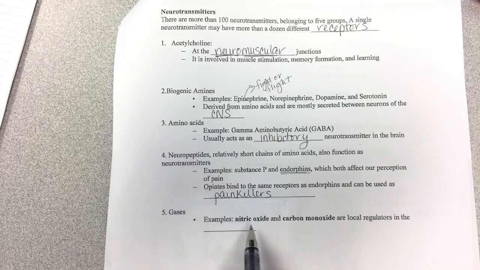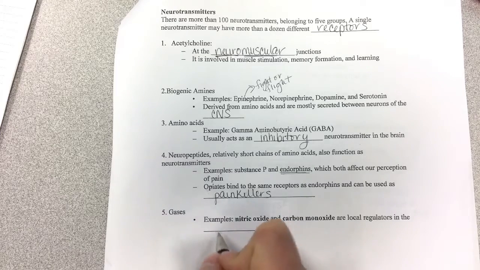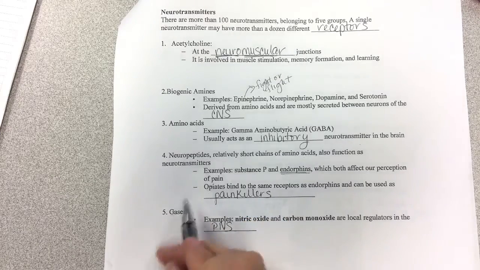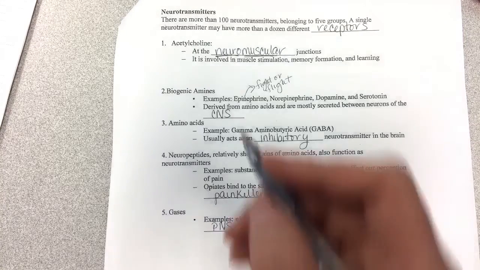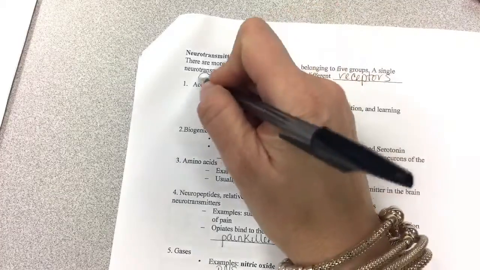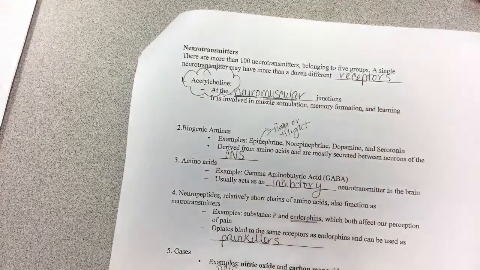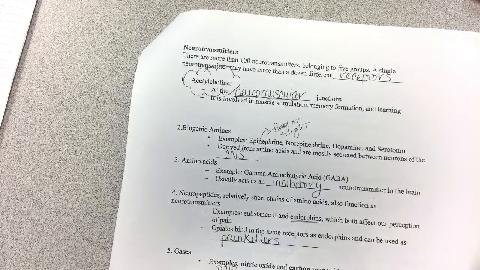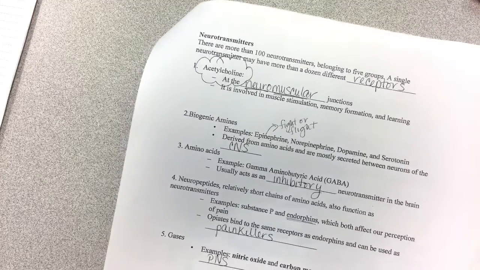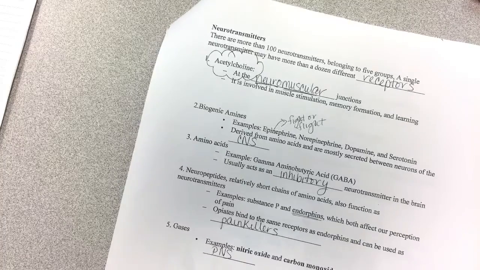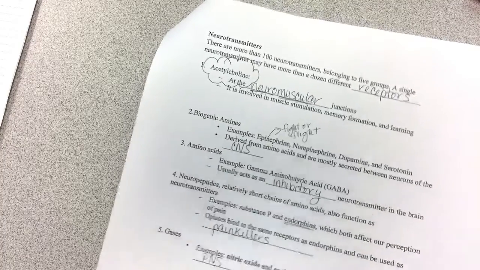And then some gases, nitric oxide and carbon monoxide, are also found in the peripheral nervous system as well. So I just wanted to show you that they could be gases as well. The big one to know here is the acetylcholine. Okay, but I just wanted to show you that there are lots of different types of neurotransmitters that are released to be involved in communication. And that is the nervous system.